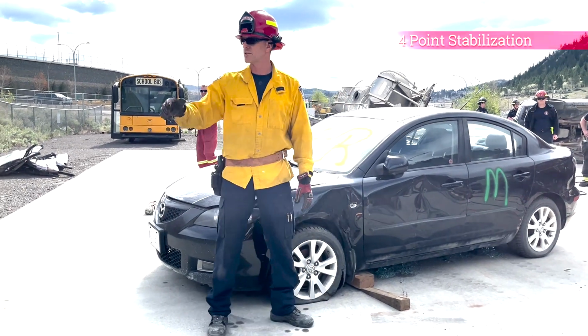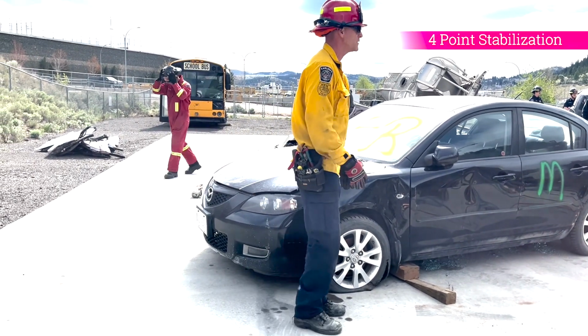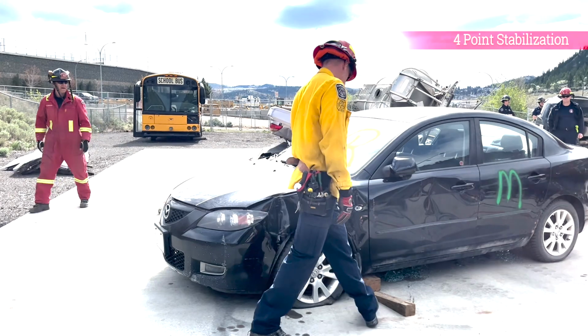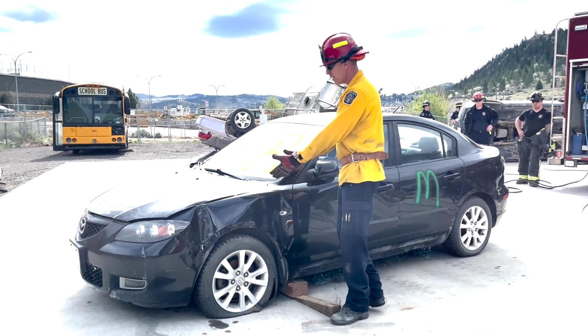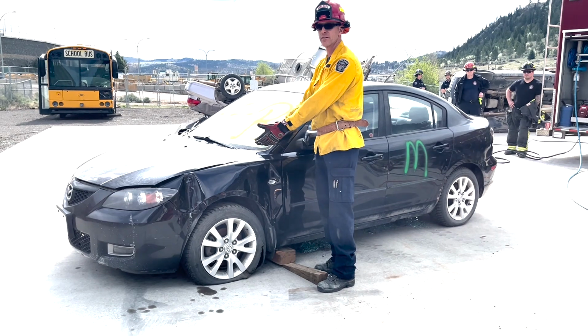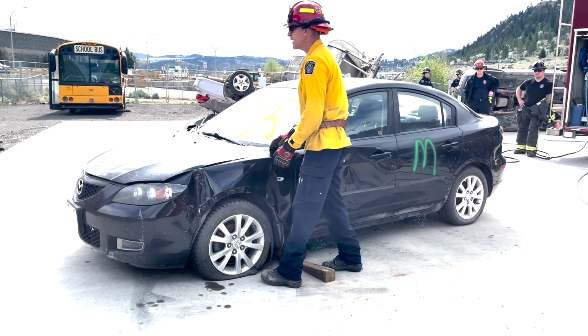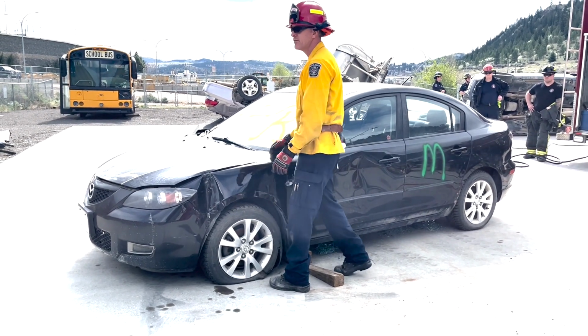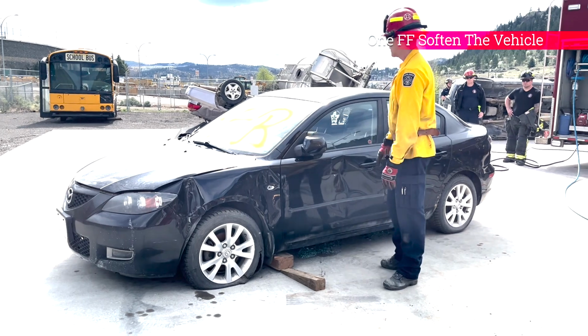Graham will assign Larzy vehicle stabilization, 4 points, so he starts here and does that. Now Graham and I can go to tear the hood off. This corner's stable, so we can get into it. As we're getting into it, Graham assigns Richard softening the vehicle. And then we're going to start here.